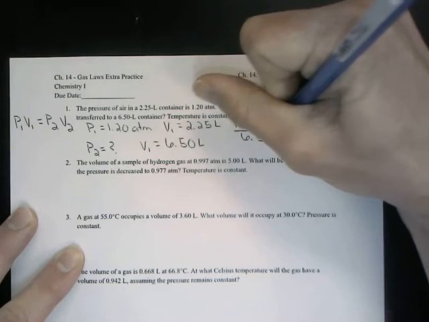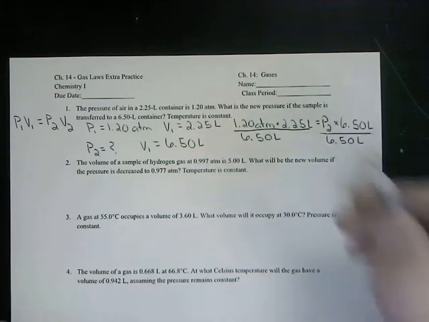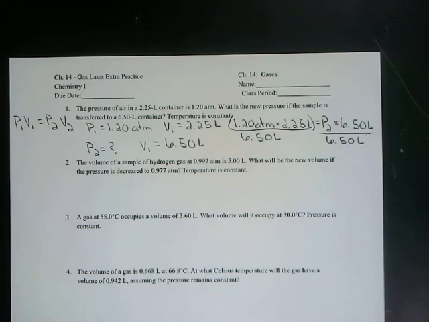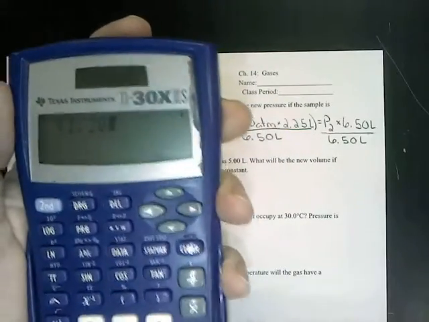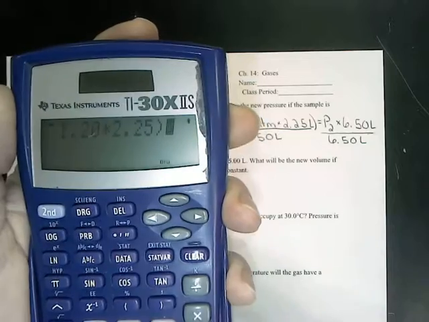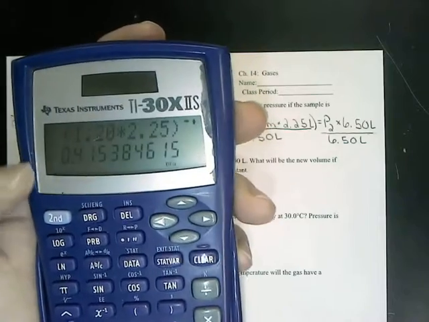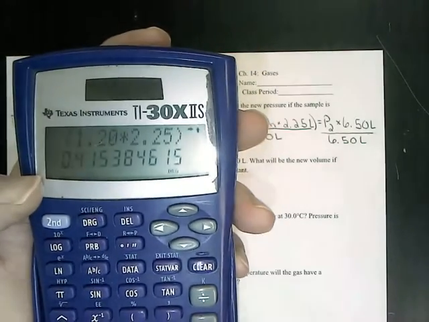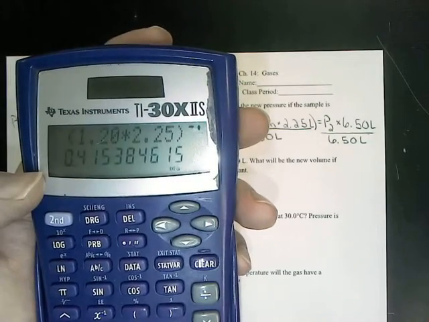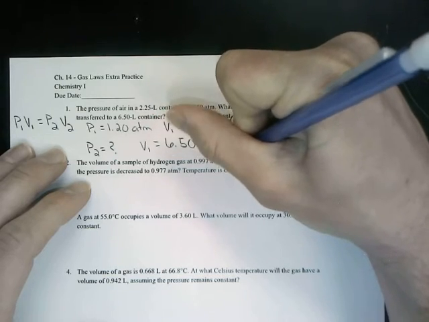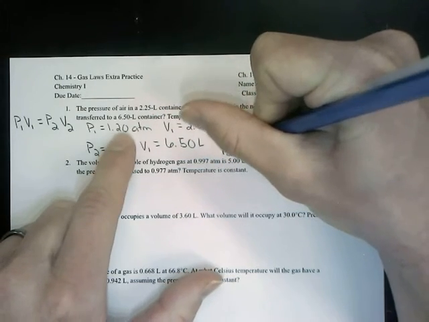Now, when we do this in our calculator, we need to put a set of parentheses around 1.20 and 2.25, okay? So what we do here: set of parentheses, 1.20 times 2.25, close the parentheses, divided by 6.50, and we press enter. Now we're going to round to 3 decimals in this case for this problem, so we get 0.415 atmospheres. And again, if you can't remember what the unit of pressure is, it should be the same unit of pressure.